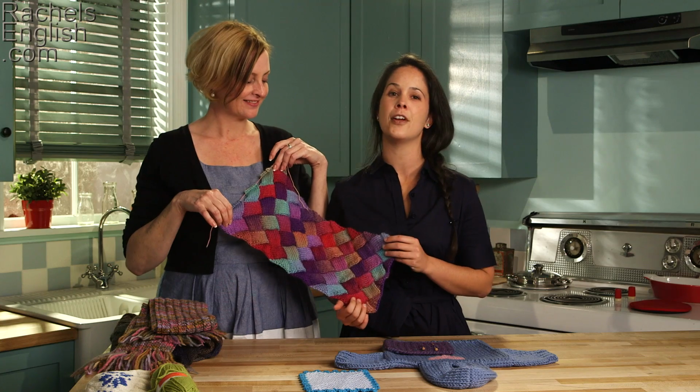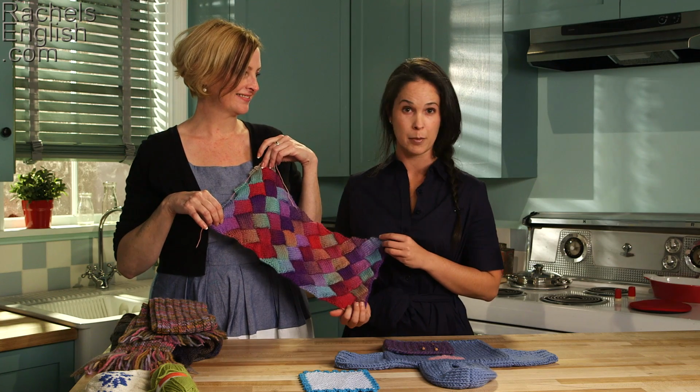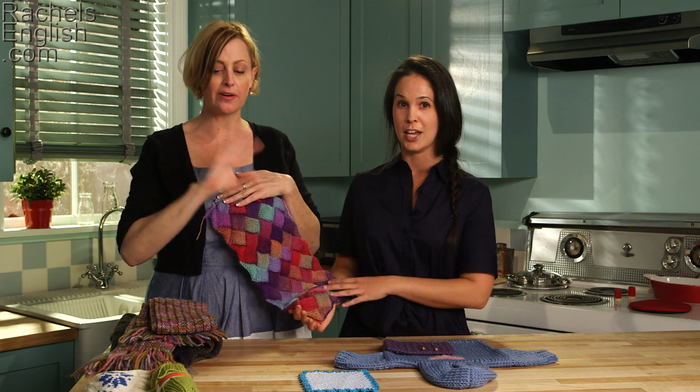By the way, if anyone out there is a knitter and wants to knit me one of these, let me know. I have a tutorial for this. I have a tutorial for all this stuff.